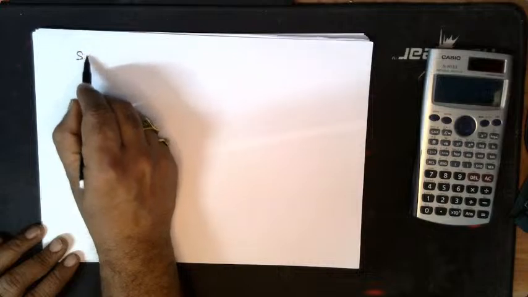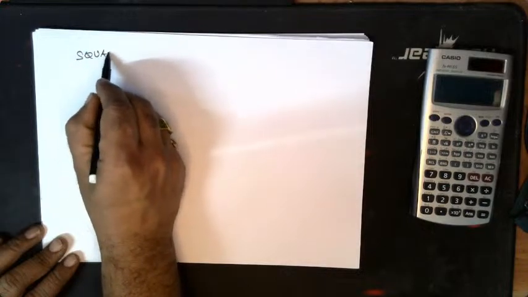Next, now let us consider the square. The properties of the square.